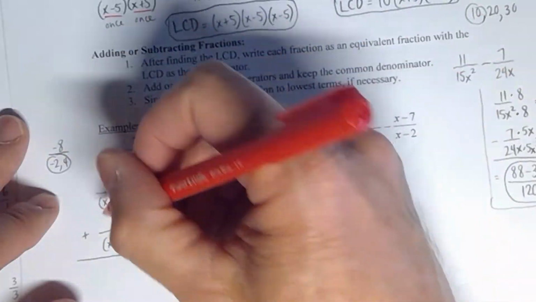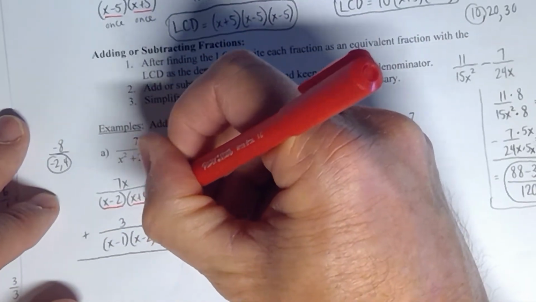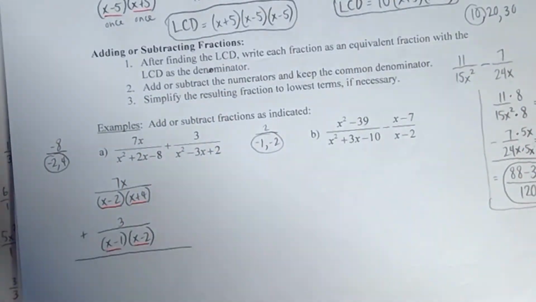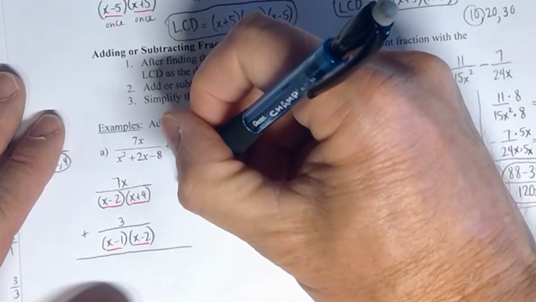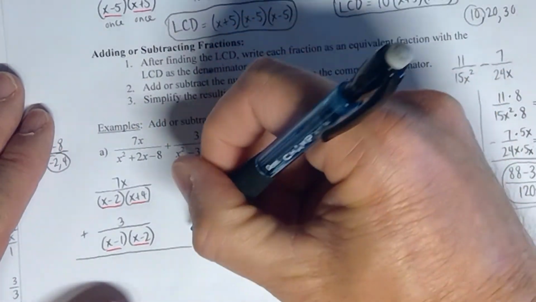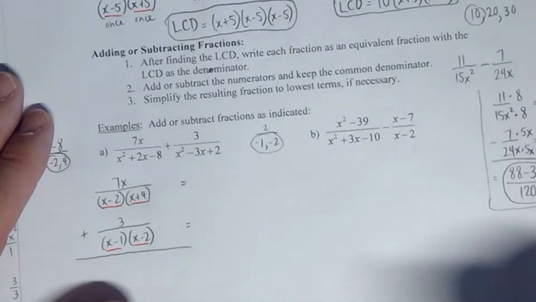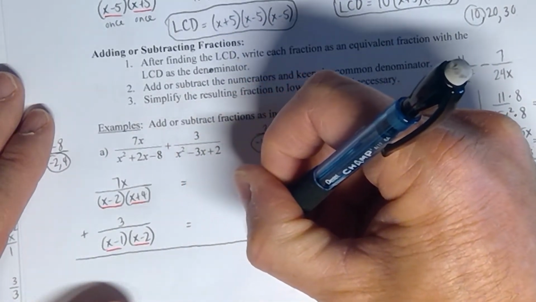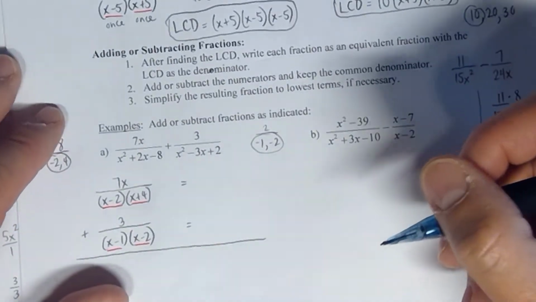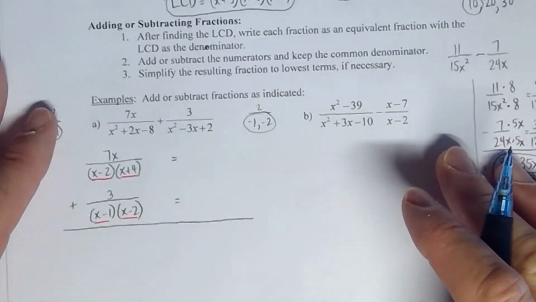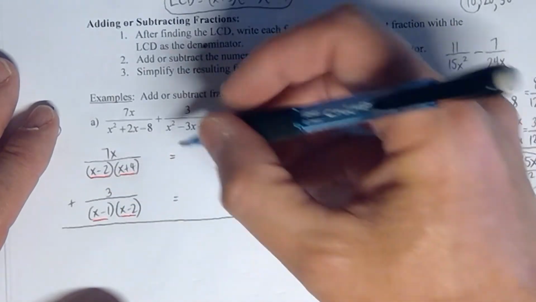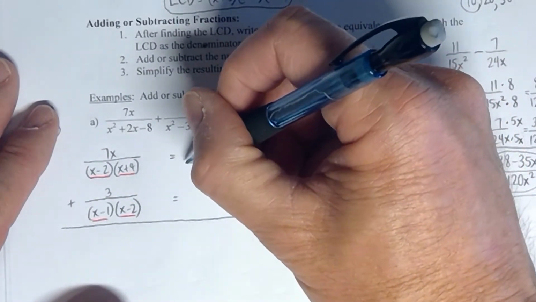So both of these denominators have just 2 red ones in them because they're just 2 brackets and that's it. Can you see what the LCD is based on what we just learned at the top of the worksheet? The LCD is going to be, again, there's no green one, so you skip that step. But then when you do the red part, you put all of the different red ones into the answer.